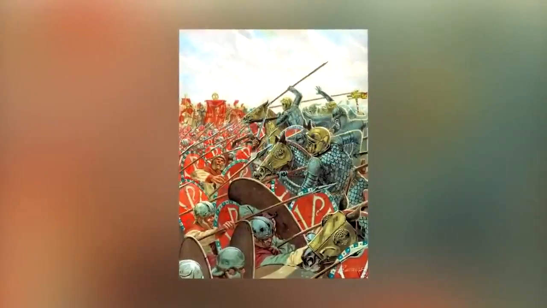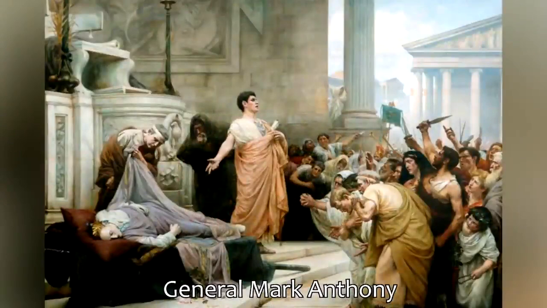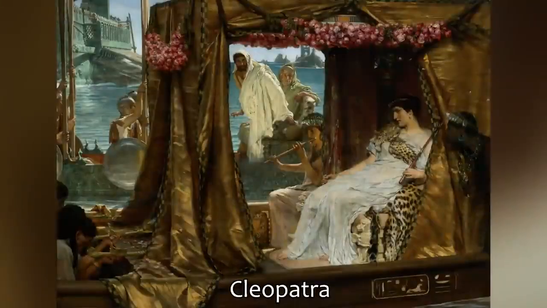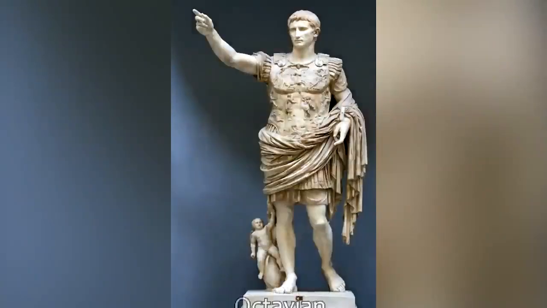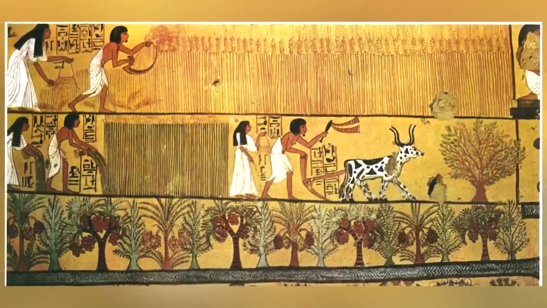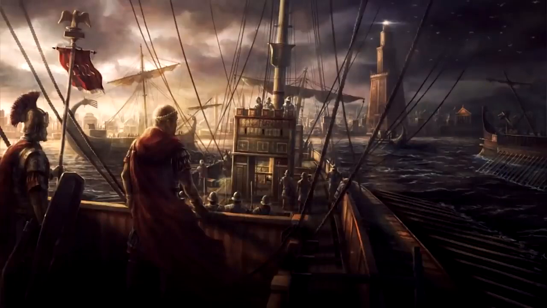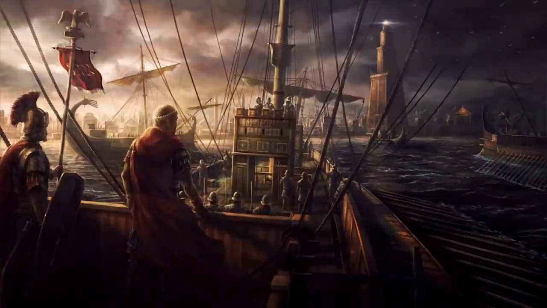Civil war eventually erupted again, this time involving Caesar's trusted friend, General Mark Antony, Mark Antony's lover, Cleopatra, and Caesar's nephew and heir, Octavian. Octavian emerged victorious with the deaths of Antony and Cleopatra. Egypt, with its vital grain harvest, came under Rome's control. It was the end of the Republic and the beginning of the Empire.